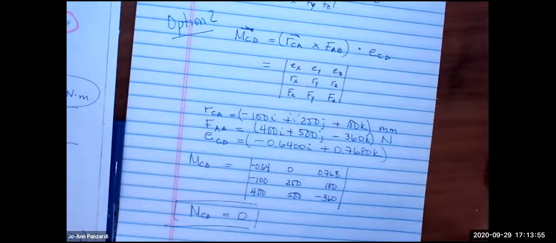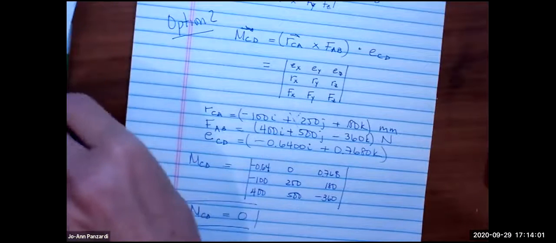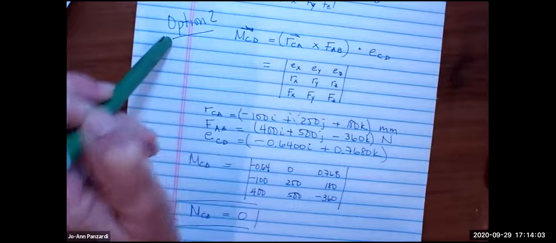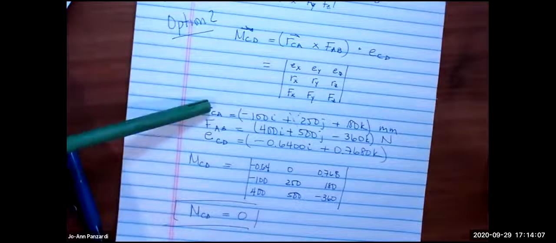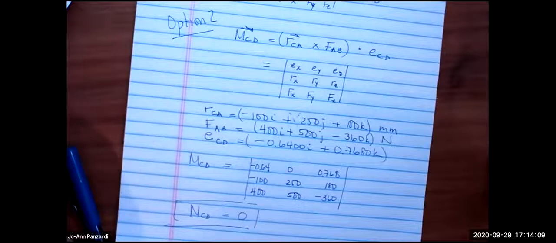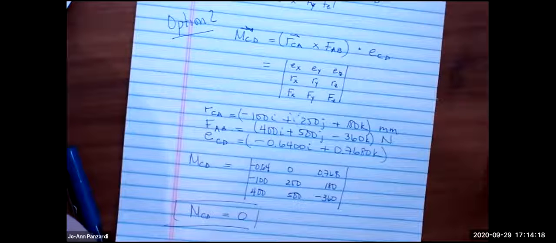So what is the difference, Gerardo? What is the difference between option 1 and option 2? What extra step do we do in option 1 that we don't need to do in option 2? Gerardo here? I'd like to pass. Okay, Hyoji? You here? Yes.